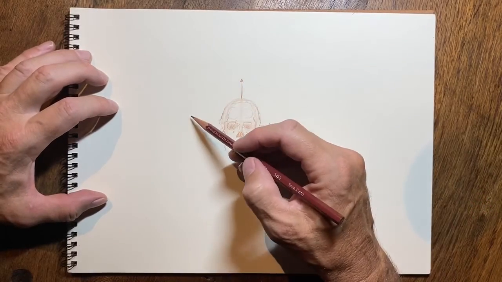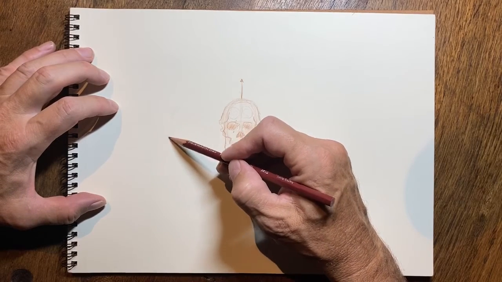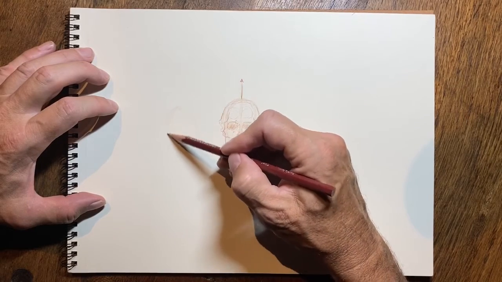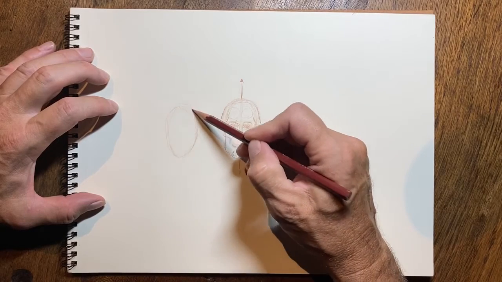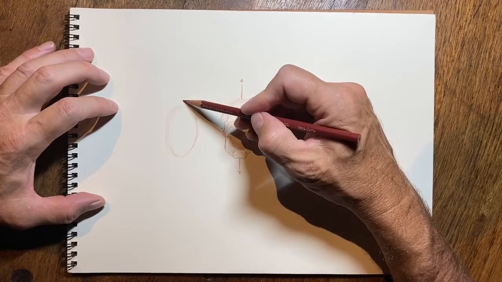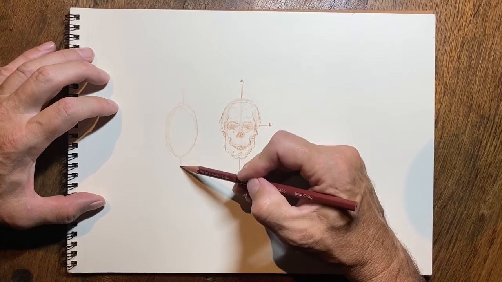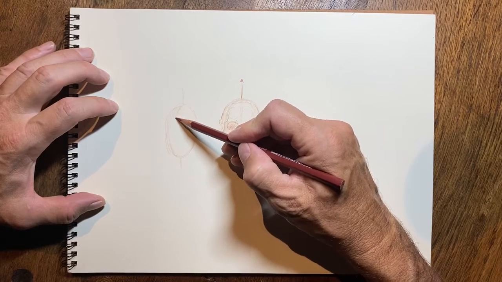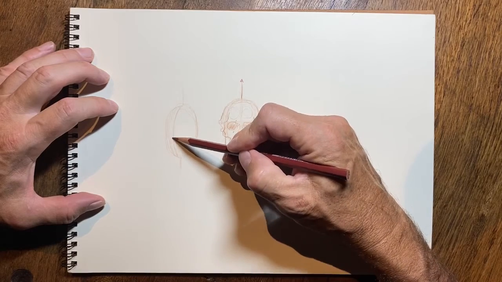Now, if we want to take the same concept and turn it slightly to the side, what we're going to do is always begin the same way with an egg-shaped oval. Some people like to always begin with a ball, a sphere. I like to begin with the egg-shaped oval. And then, again, if this was the center line right through here, if we want to turn the head slightly to the side, then we want to wrap our line around the egg-shaped oval and come back in.